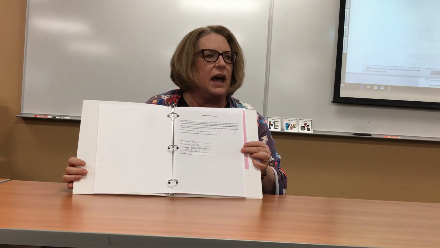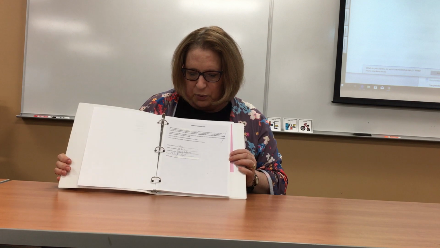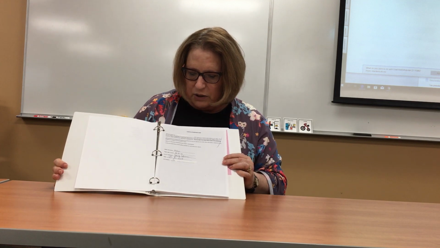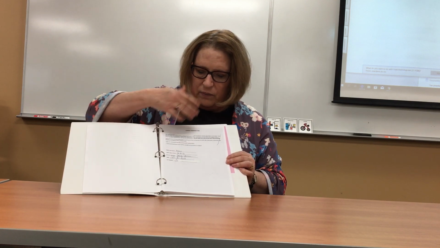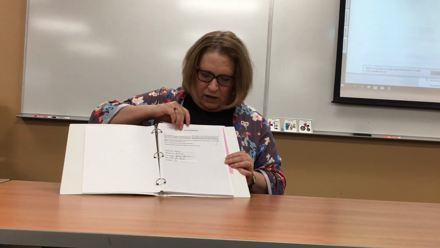The first thing we have is the parent's permission slip. So in the parent's permission slip, you only need to put the child's first name, the child's birth date, and then the parent signs. And remember that if the parent requests a copy of the portfolio, you can share that with them.